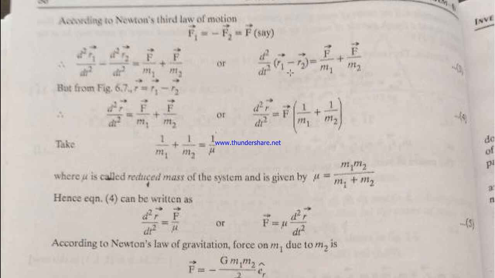But we had already seen in the diagram that r1 minus r2 was equal to r, where r is the distance between the two particles having masses m1 and m2. So the double derivative of r with respect to t square comes out to be f into (1 by m1 plus 1 by m2).